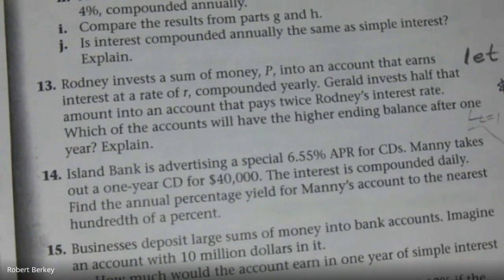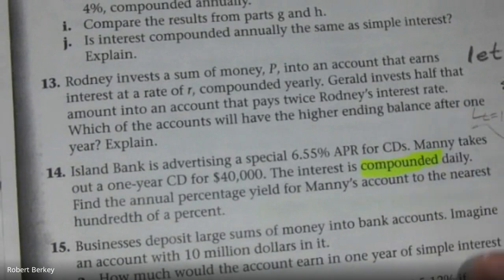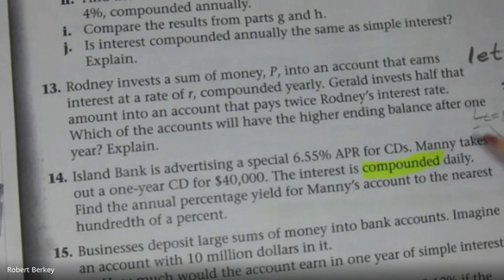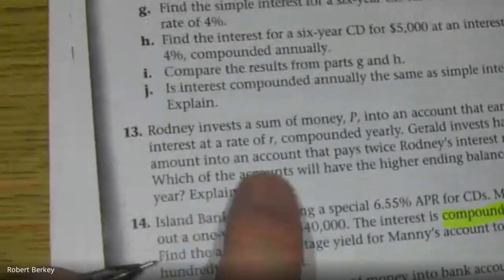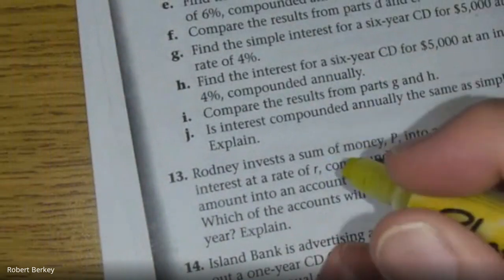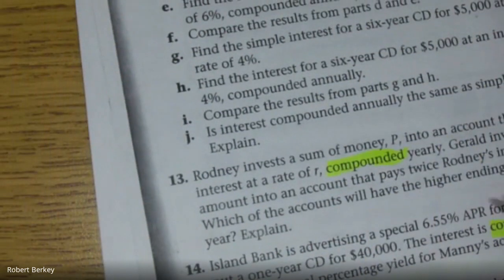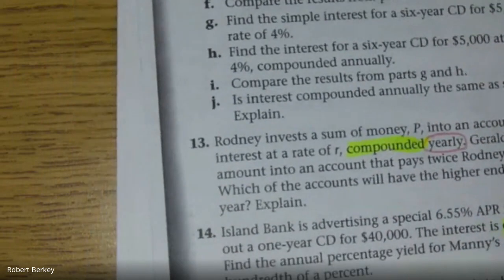I'm looking for this key phrase, compounded. Compounded what? Daily. That's the key phrase you're looking for. If you look at the reading for these, there's really only almost one way to say it.